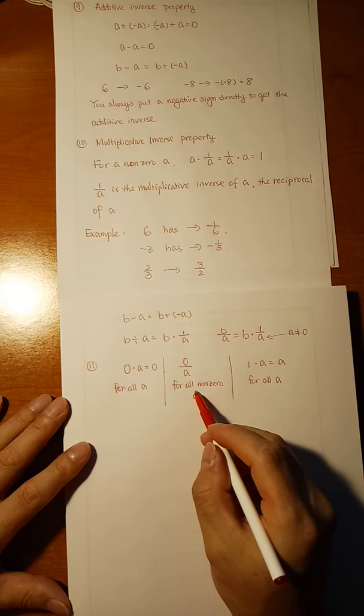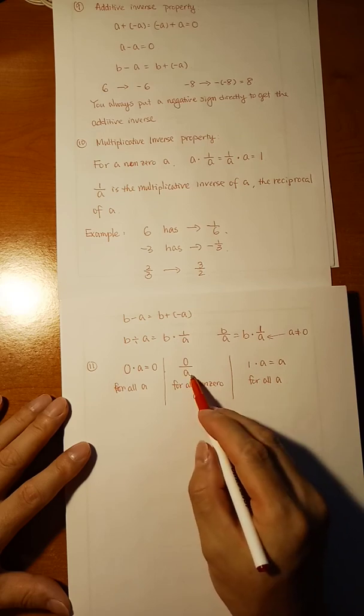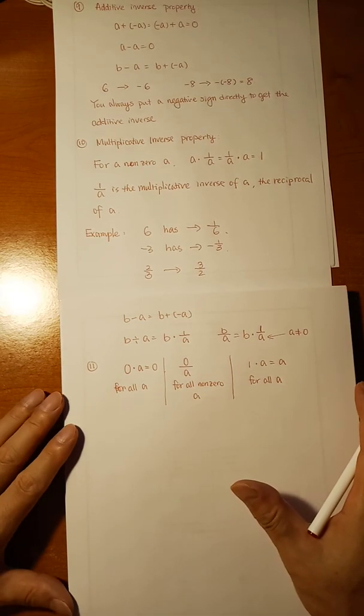So that's why we have to claim for all non-zero A, you can put it in the denominator.